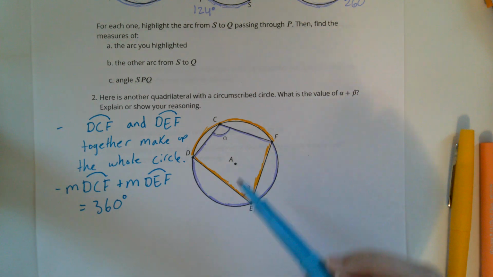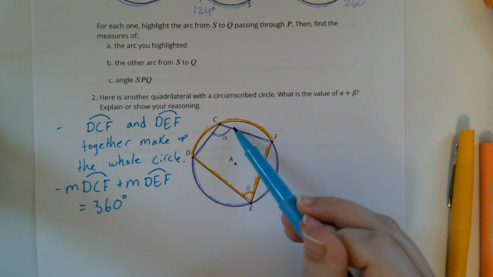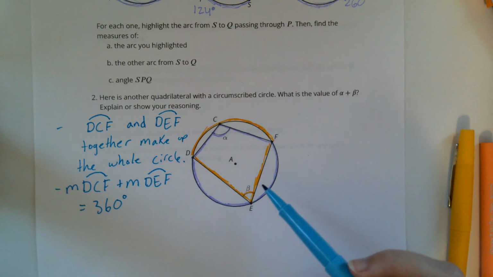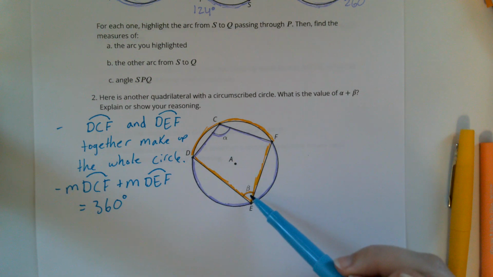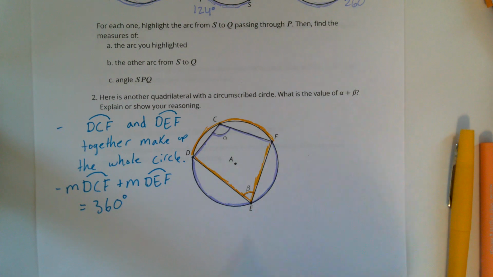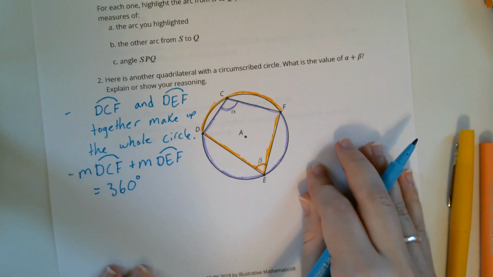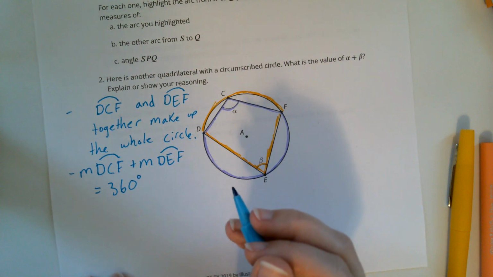So if these inscribed angles define each of these arcs, the inscribed angles are going to be half the measures of the arcs. So let's see.